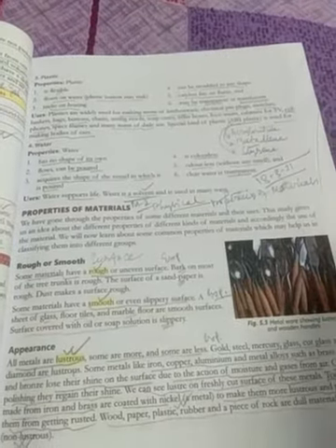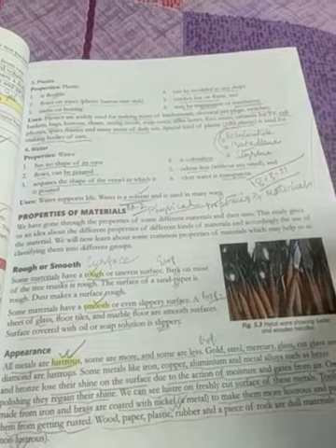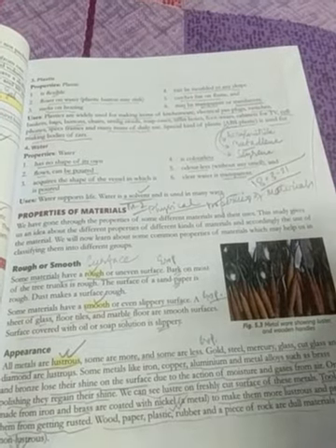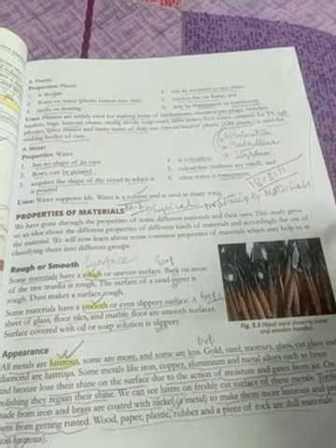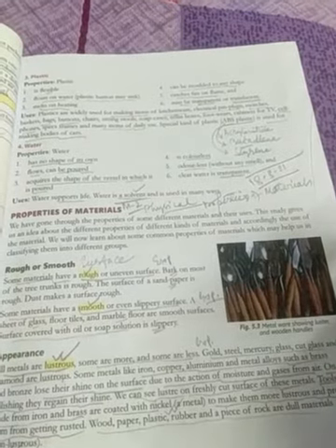Polishing is a process which, if done on the surface of any metal, lets the metal regain its shine. Another process is cutting. Whenever the surface of any metal is cut, the surface becomes very lustrous in appearance.